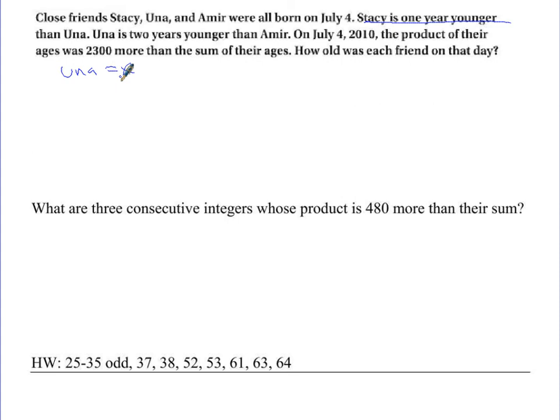As soon as we have Una is X, then we can use this information. Stacy is 1 year younger than Una. So therefore Stacy equals X minus 1. Una is 2 years younger than Amir. So therefore Amir is X plus 2.